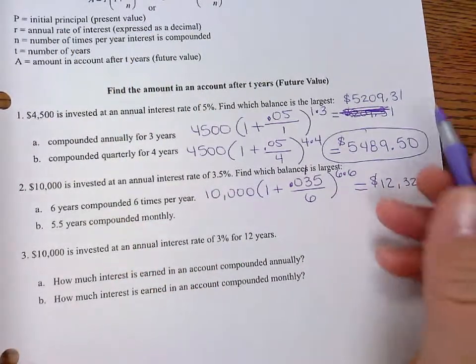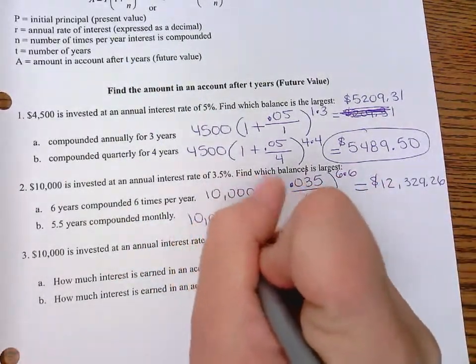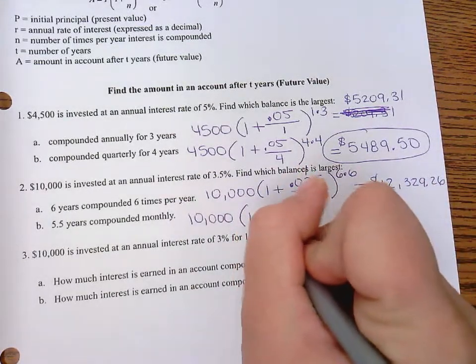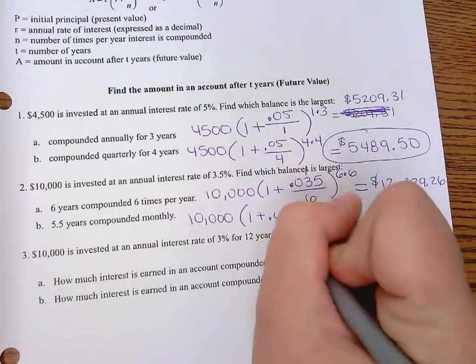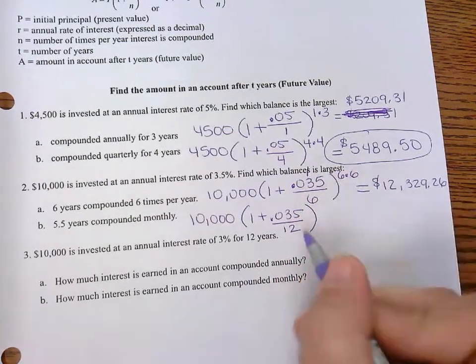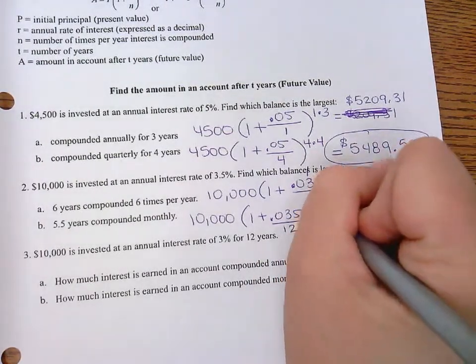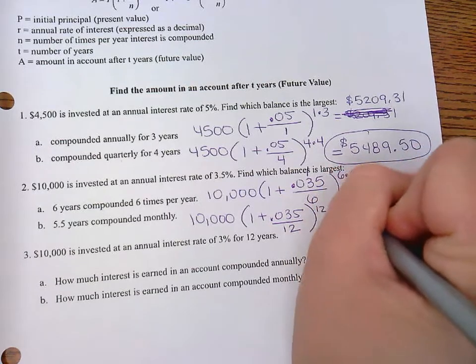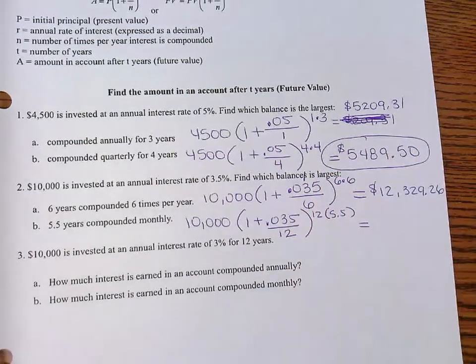Part B, 10,000 again. 1 plus, still 3.5%. This time I'm dividing it by 12 months. And this is going to be 12 times 5.5 in my exponent. 10,000 times 1 plus 0.035 divided by 12 raised to the 12 times 5.5.